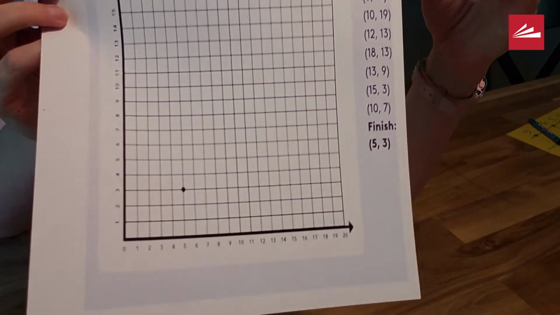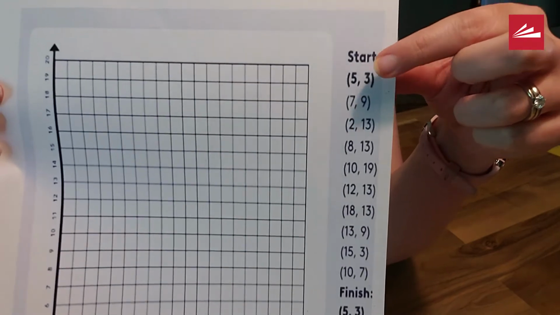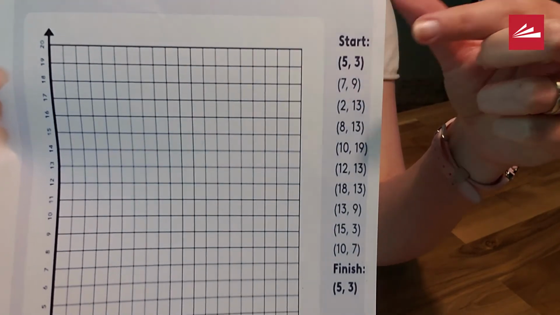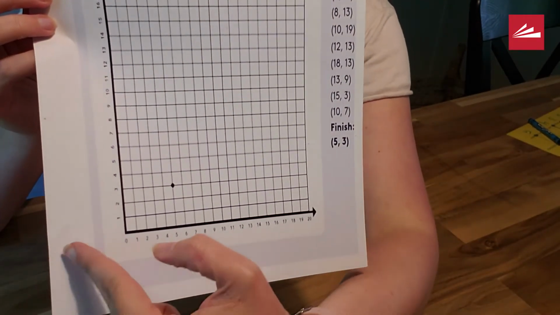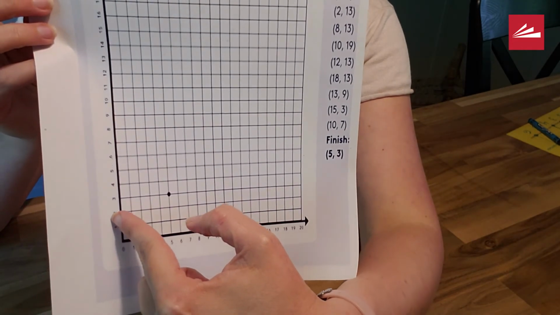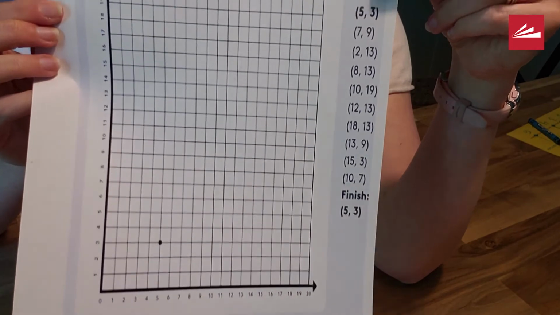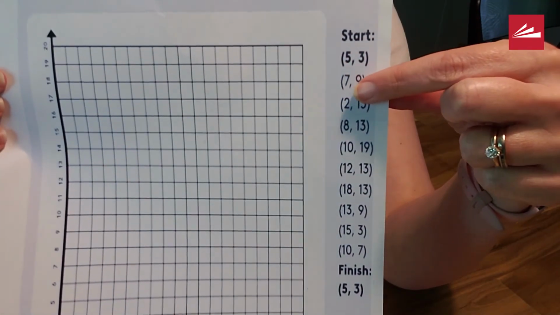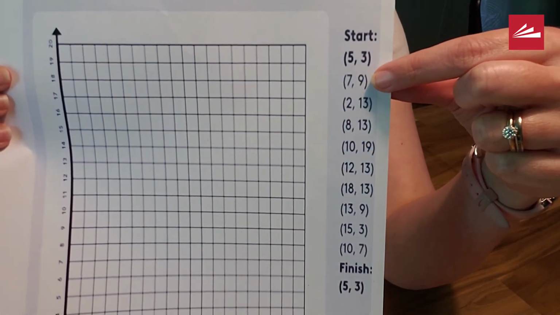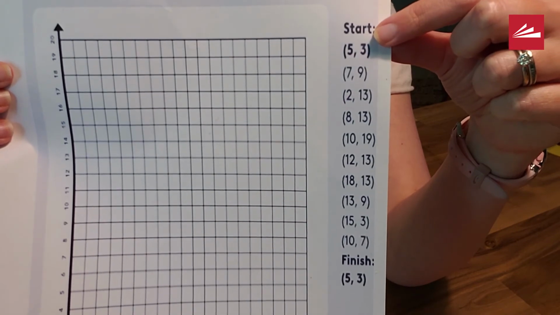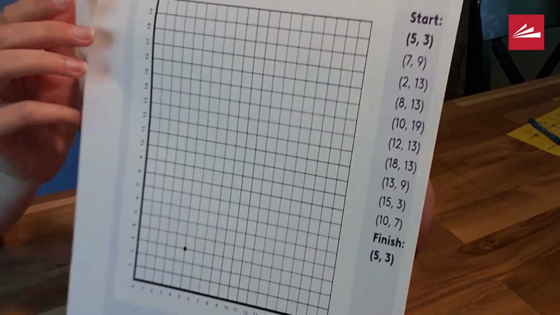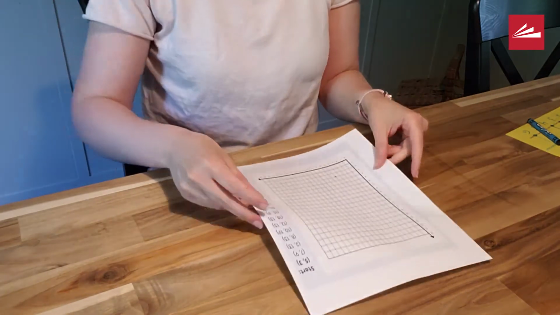So that first pair of numbers was 5, 3. And we saw that on the bottom, you went over 5, and at the top, you went over 3. So that first number is how many dots you need to go over on the x-axis, and that second number is how many dots you need to go over on the y-axis.